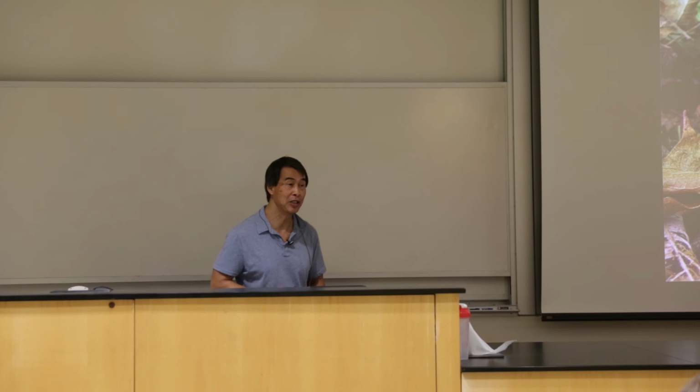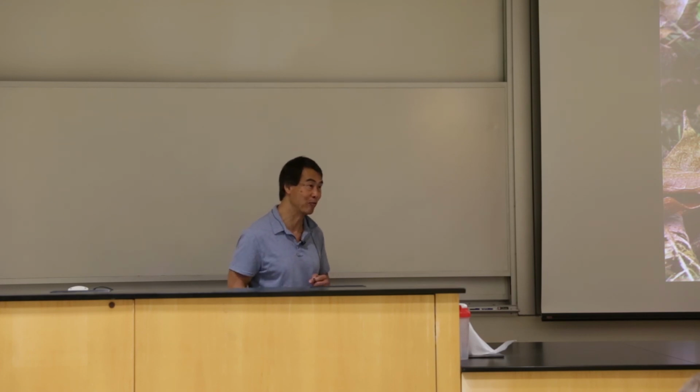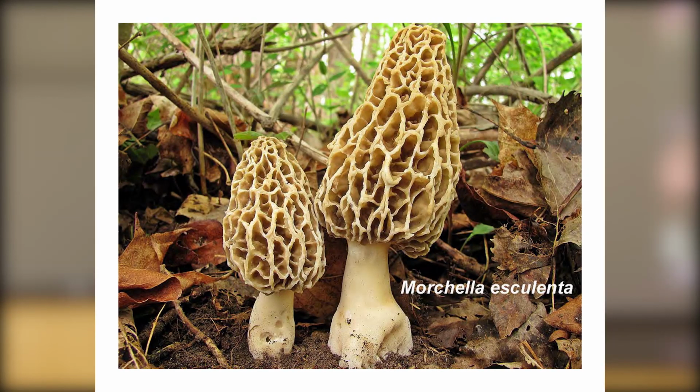Okay, there is one species of Morella. I don't know if anybody knows what a Morella is here. This is Morella esculenta. This is the only genus where all the species are edible and very desirable.